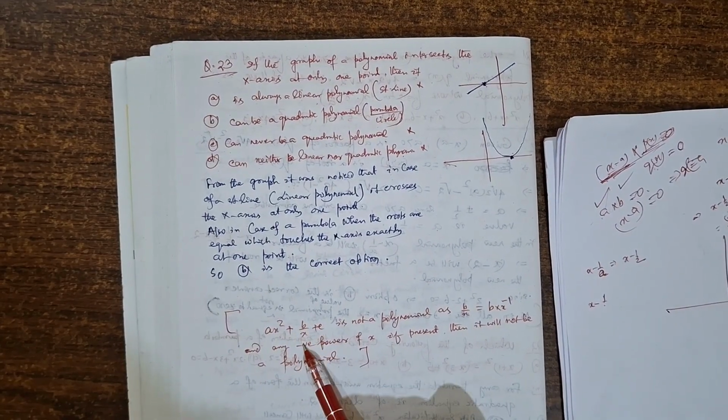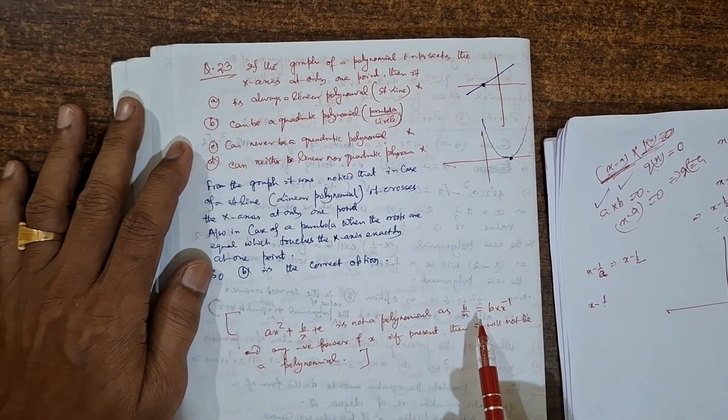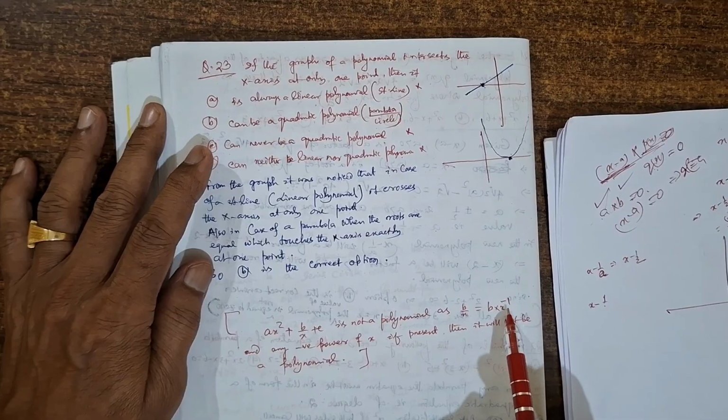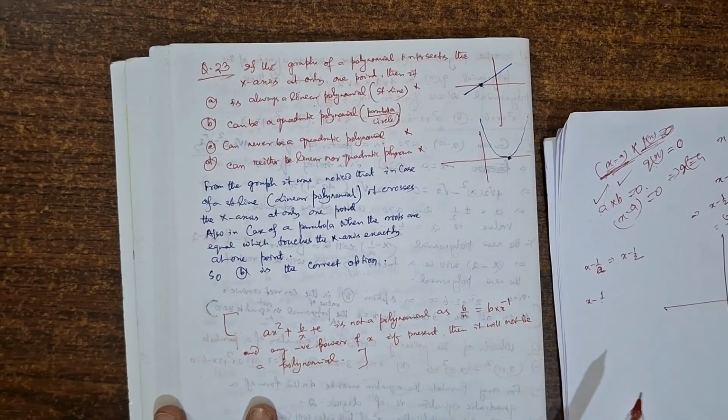x square plus b by x plus c is not a polynomial, as b by x is b into x to the power minus 1. It is not a polynomial, because x has power minus 1.